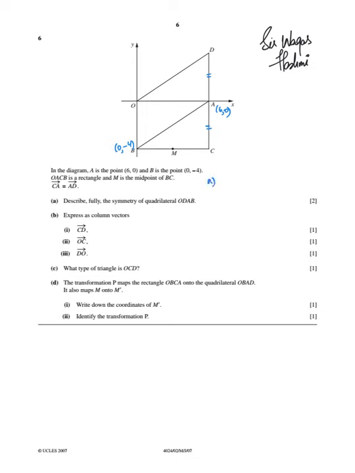Alright, so for the first part, ODAB, it is rotational symmetry. It says describe fully the symmetry, so we need to highlight the order first. Rotational symmetry, so order is 2, and center it will be 3 comma 0, the point that is in the same direction as M. So that is the center point 3 comma 0, and order of symmetry is 2. So that is your first part answer. Next, express as column vector CD.